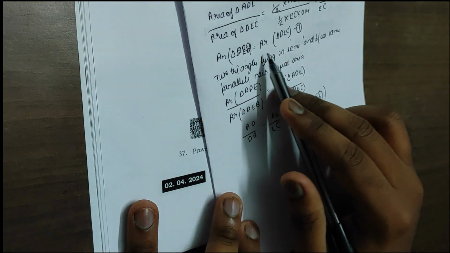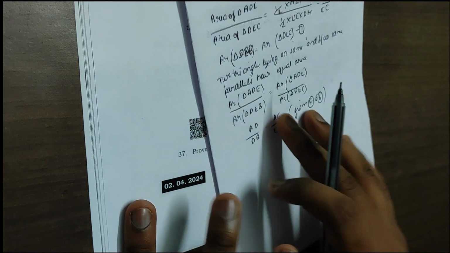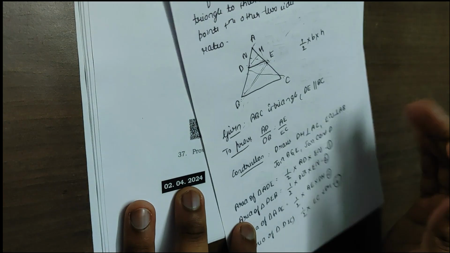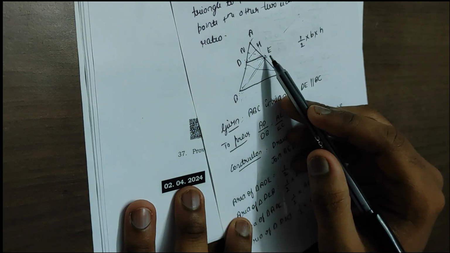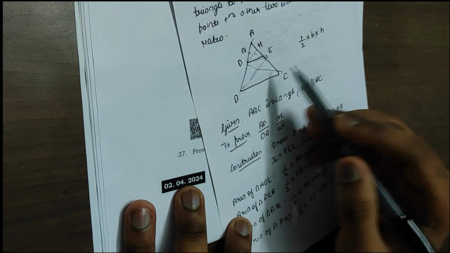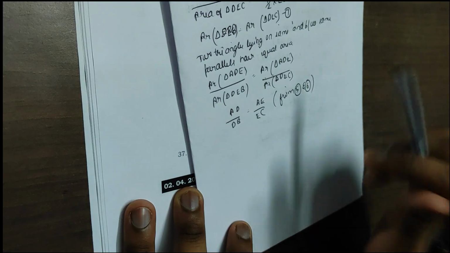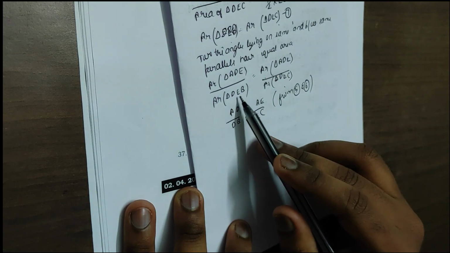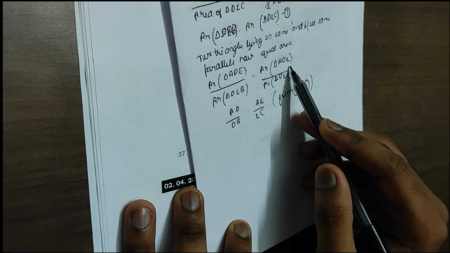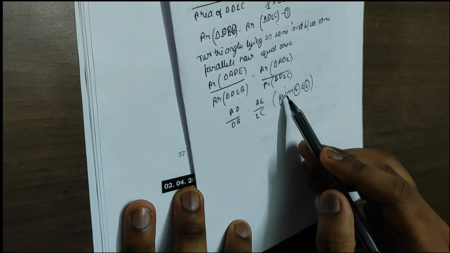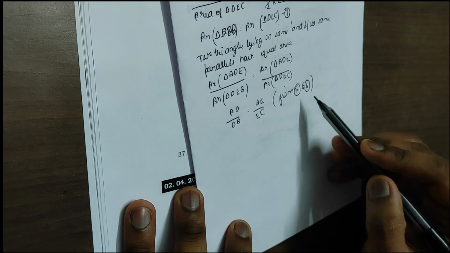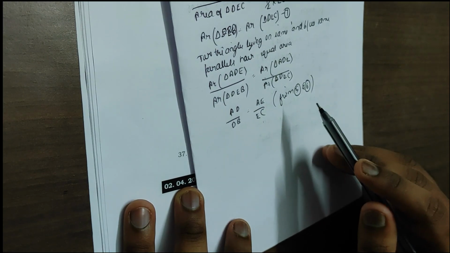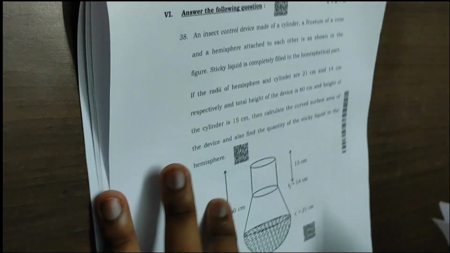This is area of triangle DEB is equal to area of triangle DEC. These are the two triangles lying on the same base DE. So area of triangle DEB is equal to area of triangle DEC. Now area of triangle ADE by area of triangle DEB is equal to area of triangle ADE by area of triangle DEC. So we can write from this AD by DB is equal to AE by EC, that is from 5th and 6th equation. Now let us focus on the 5 mark question.